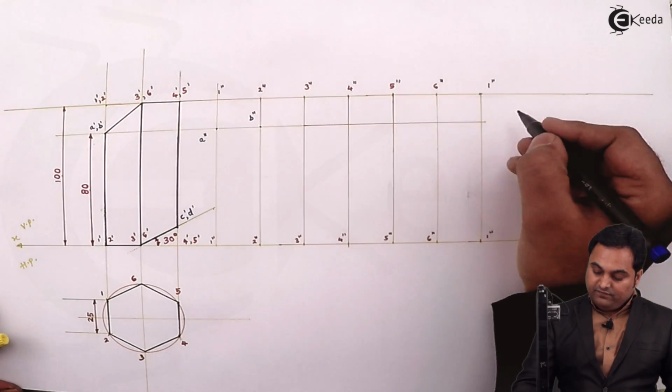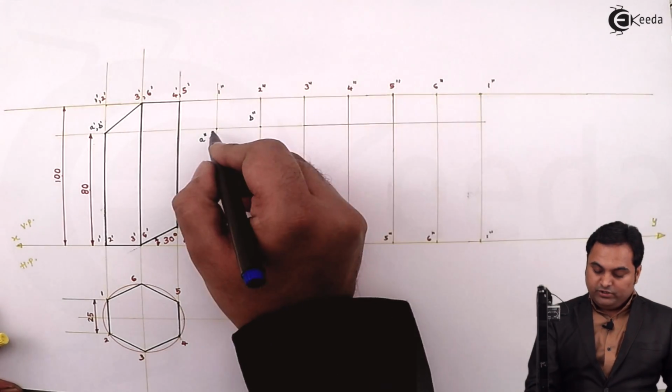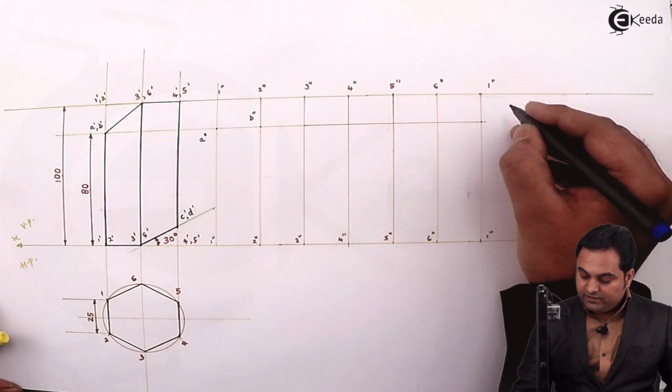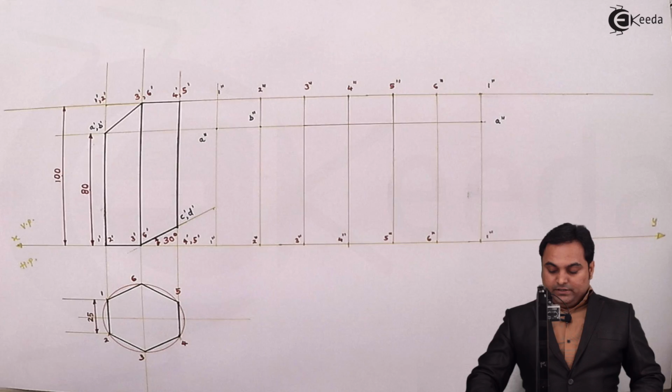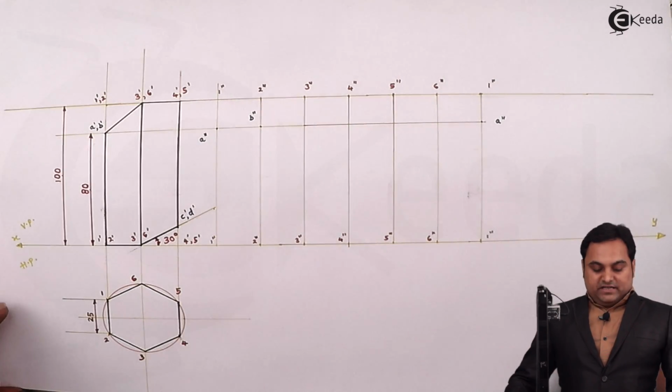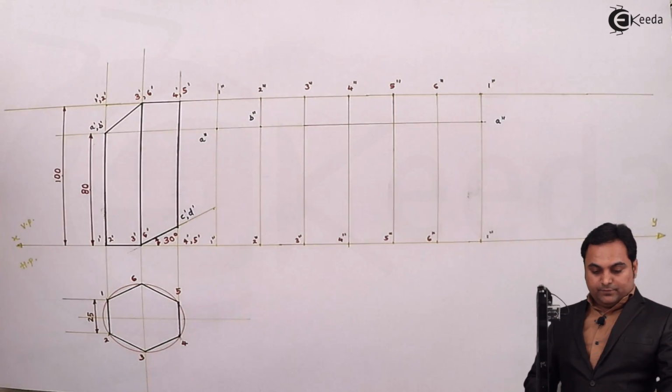Then again we have another 1 double dash here, so at the same level I'll get another point A double dash. Then at the bottom we have C dash D dash, so those will also be projected.